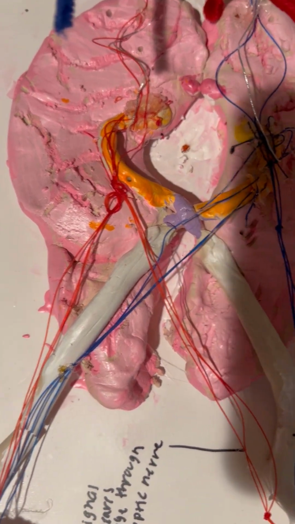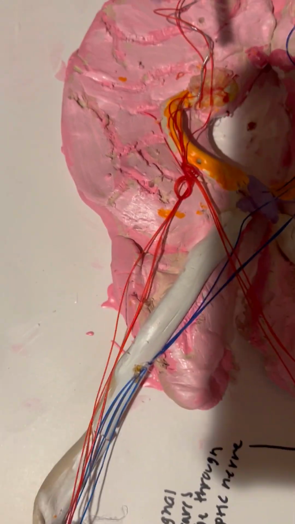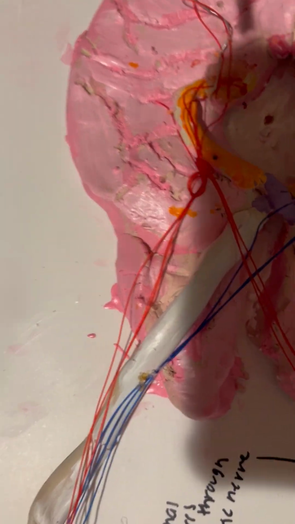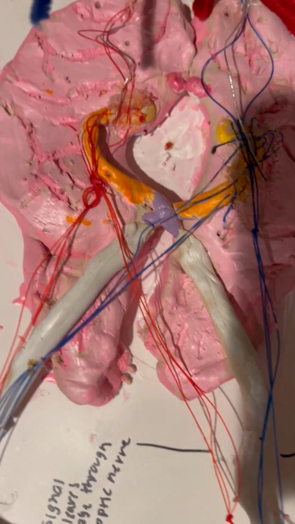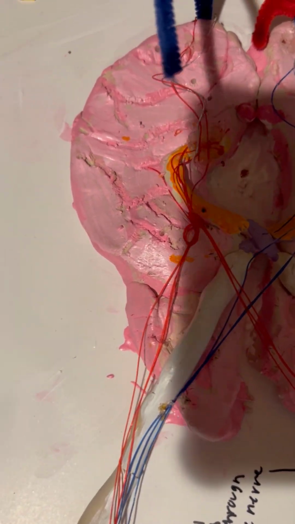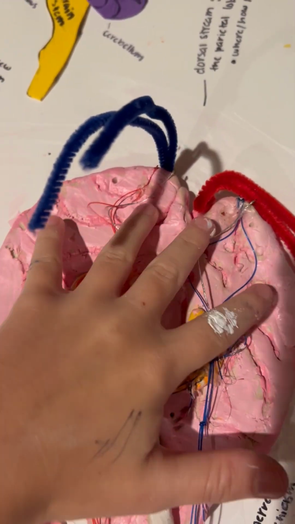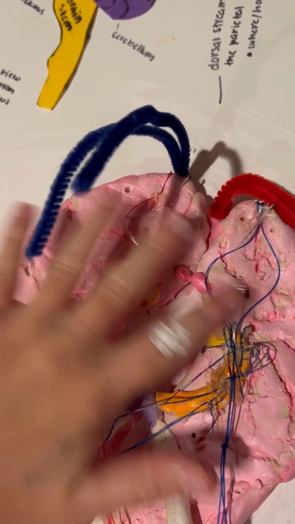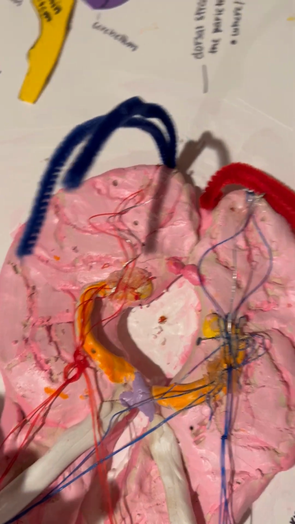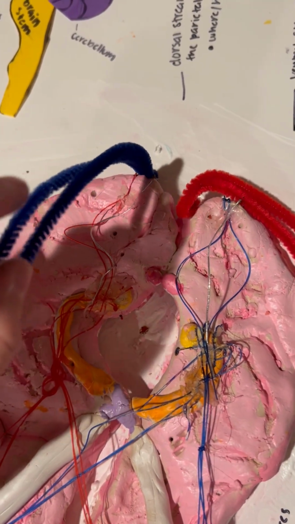And then from the primary visual cortex, signals are sent to higher order visual areas like V2 and V3 for form and depth, V4 for color perception, and V5 for motion, before splitting into 2 main cortical streams. So I didn't label the different visual areas, but they would be in this area as well. But I did indeed label the cortical streams.